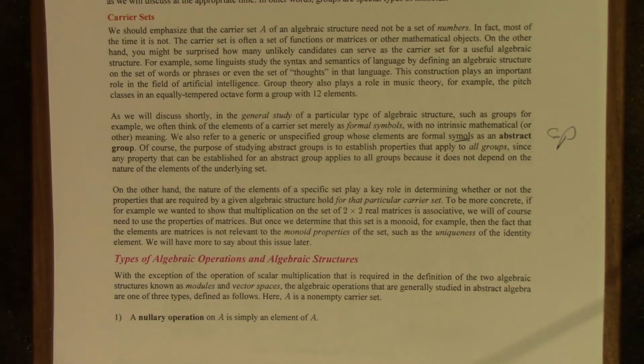Now, on the other hand, the nature of those elements for a specific situation does play a key role in determining whether or not the properties that are required by a given algebraic structure actually hold for that particular set. So, as a concrete example, if we wanted to show that multiplication on the set of 2 by 2 real matrices is associative, we will, of course, need to use the properties of matrices. But once we've determined that that set is, say, a monoid, then the fact that the elements are matrices is no longer relevant to the monoid properties of that structure, such as, for example, the uniqueness of the identity element.